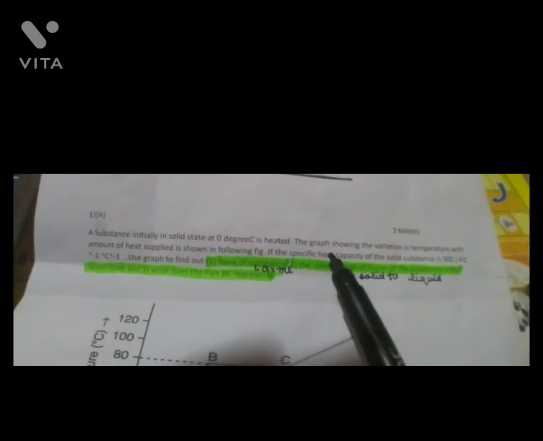Here is the first question. A substance initially in solid state at 0 degrees Celsius is heated. The graph showing the variation in temperature with the amount of heat supplied is shown in the following figure.